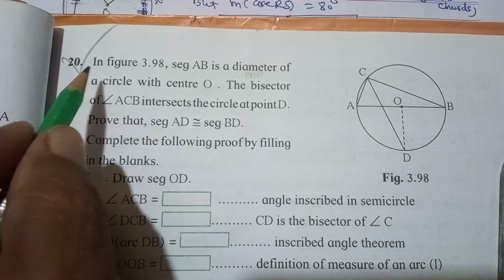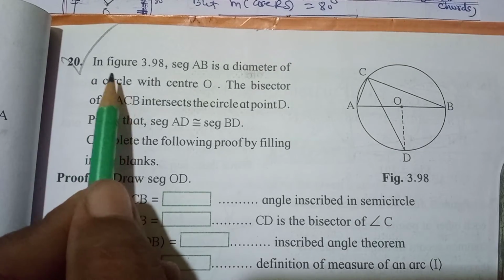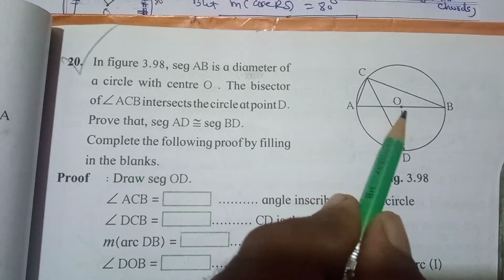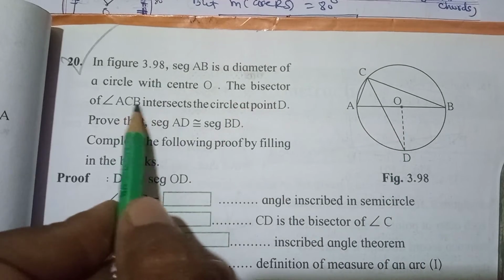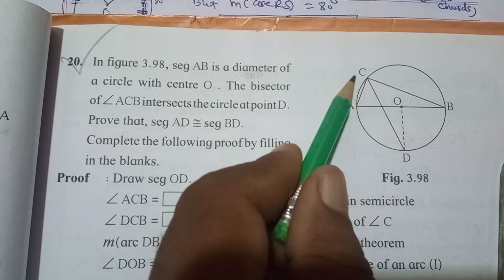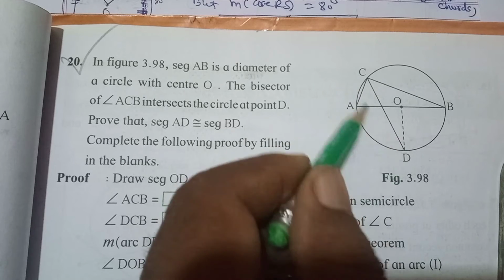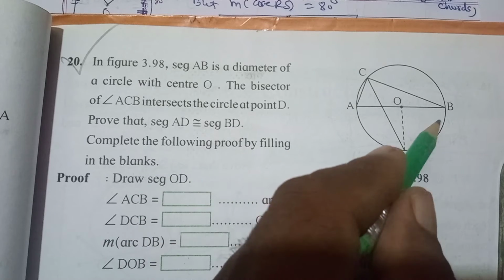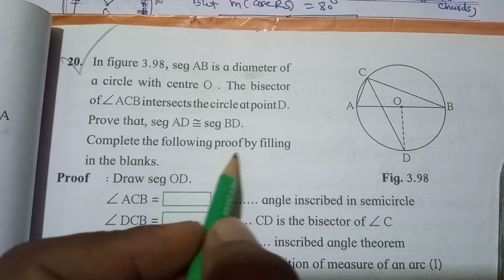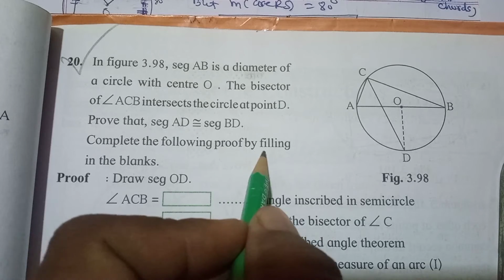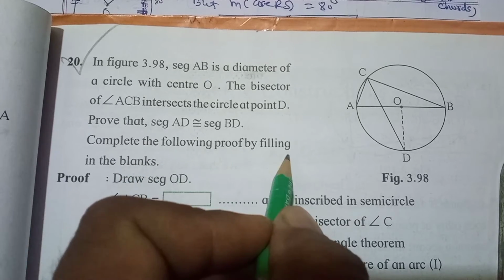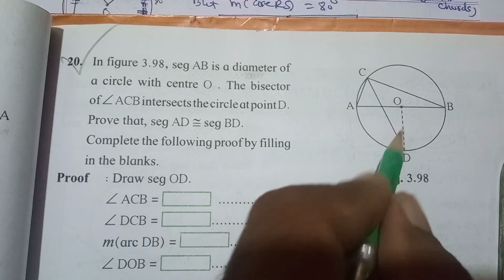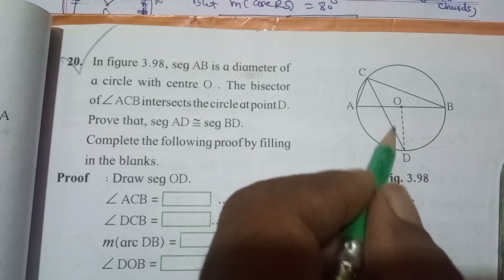Example number 20. In the figure, AB is the diameter of the circle with center O. The bisector of angle ACB intersects the circle at point D. Prove that AD congruent BD. Complete the following proof by filling in the blanks. Draw segment OD.